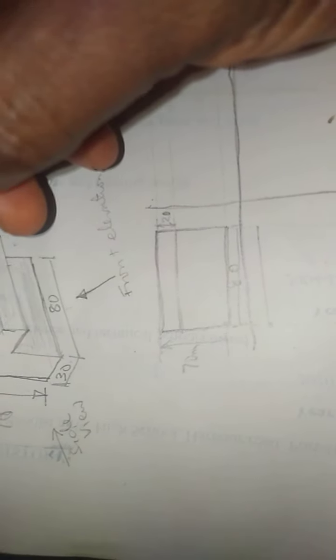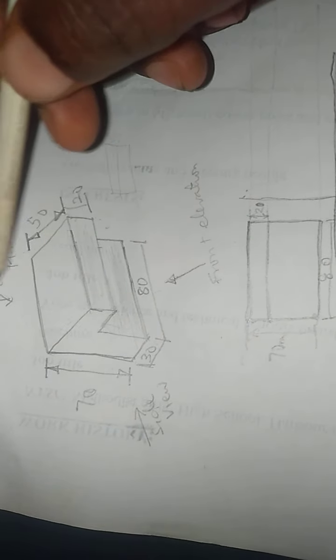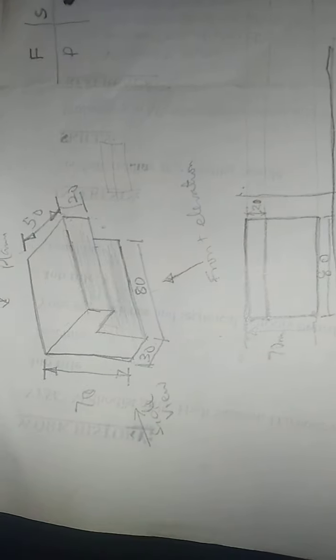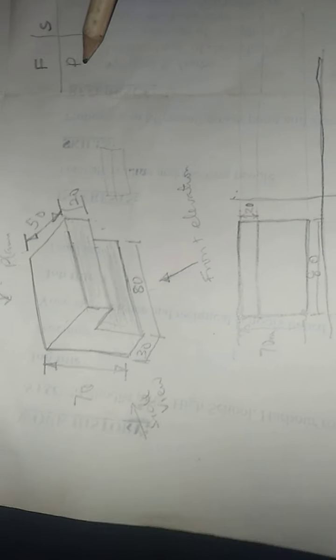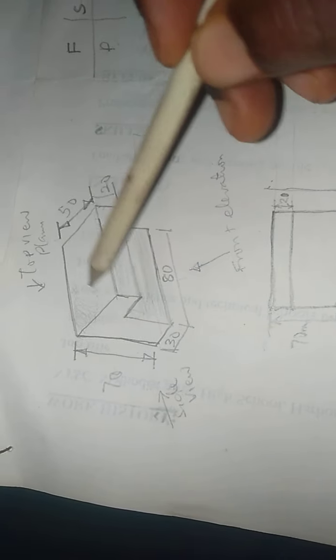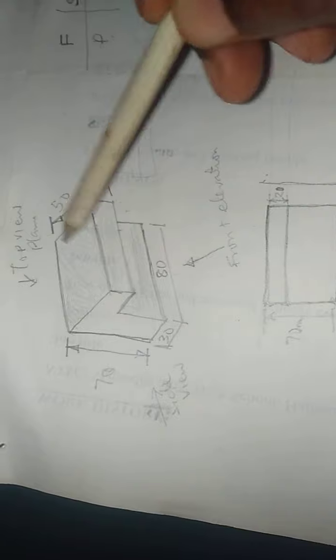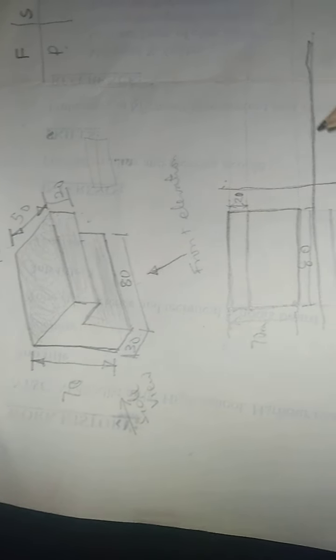So I'm going to use another method of shading to show the plan. Plan is when you are looking at it from the top. Remember, that's the next thing we are going to draw from here. So let me use this. When you are looking at it from the top, this is what you're going to see. You're going to see this area. You're going to see something like a rectangle.